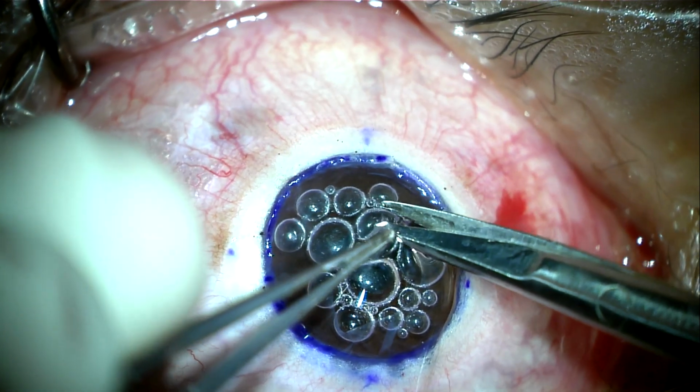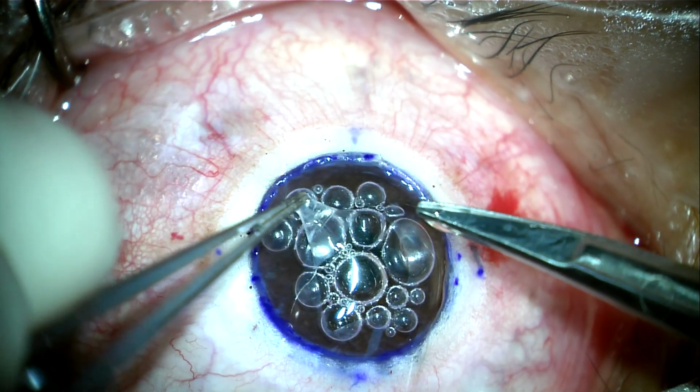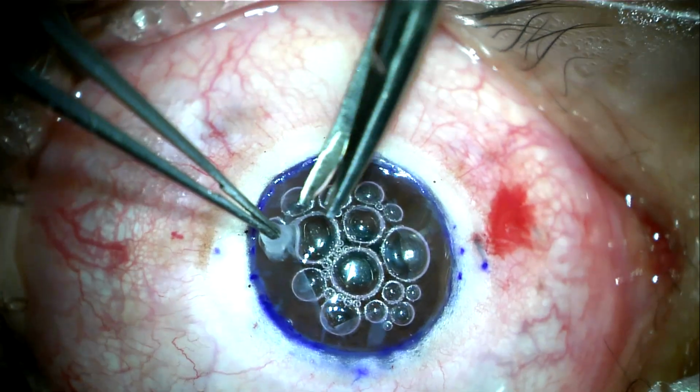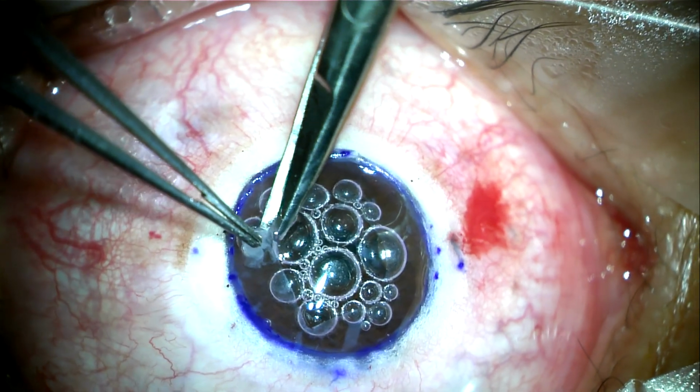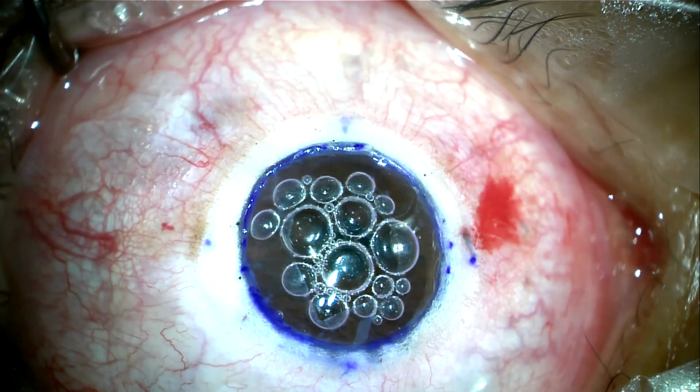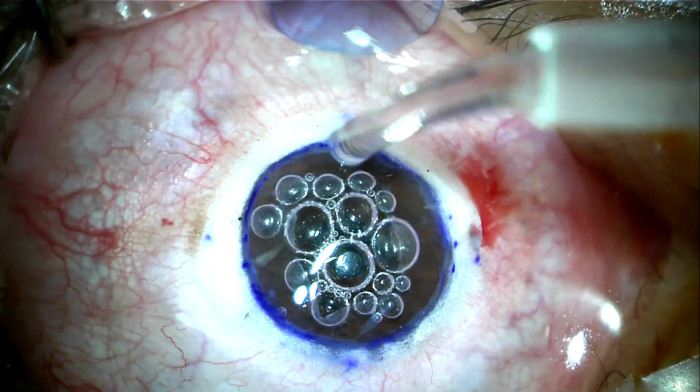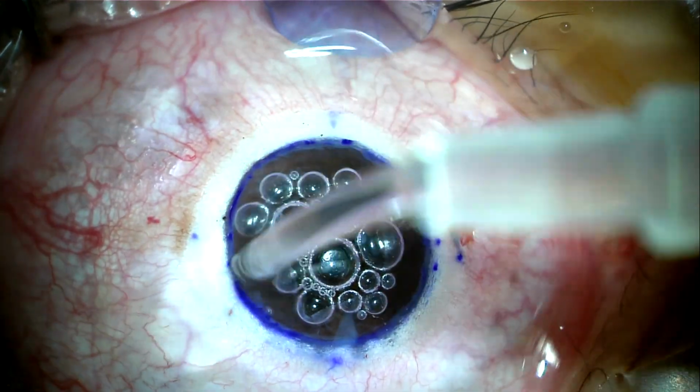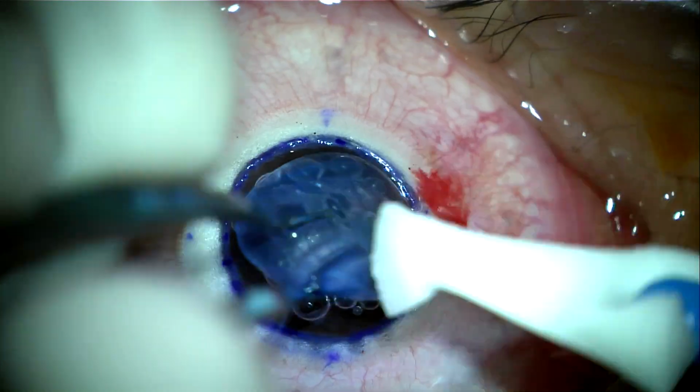Irrigation of viscoelastic is then done carefully, avoiding direct irrigation of the central bare Descemet membrane. And finally, placing a graft after removing Descemet membrane and suturing it with the usual suturing technique.